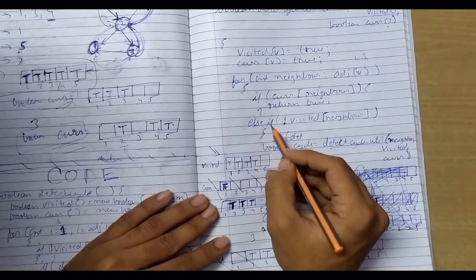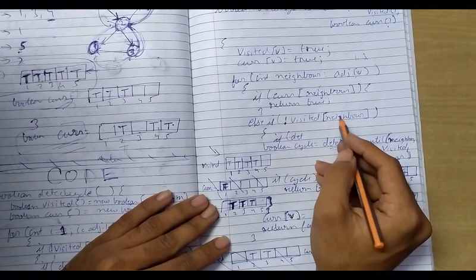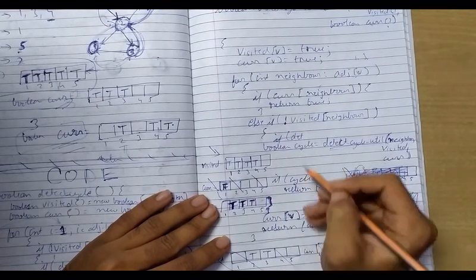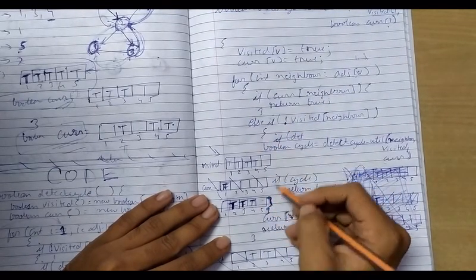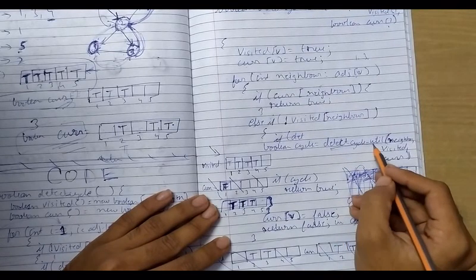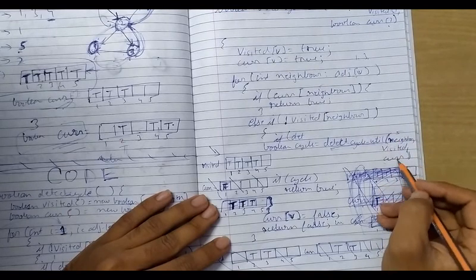Then the else if statement will run and check whether 5 is marked true or false in the visited array. It is marked false, so this else if statement will run, and we will call this function detectCycleUtil with neighbor equal to 5 and visited and current arrays.